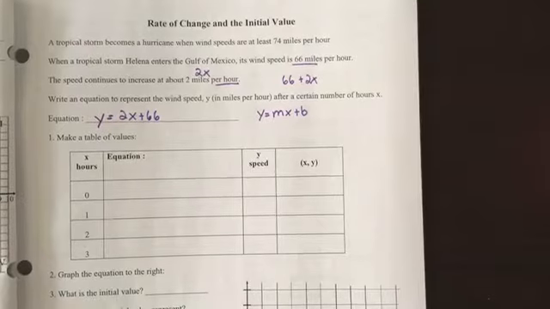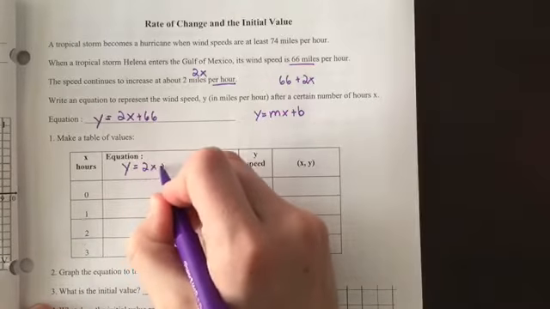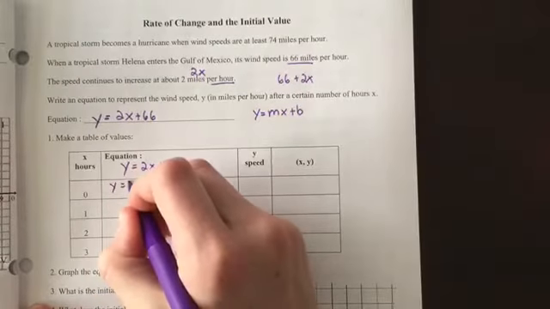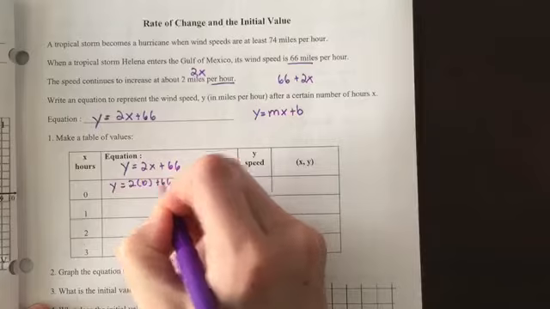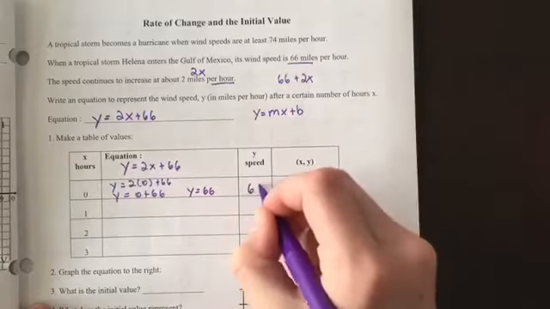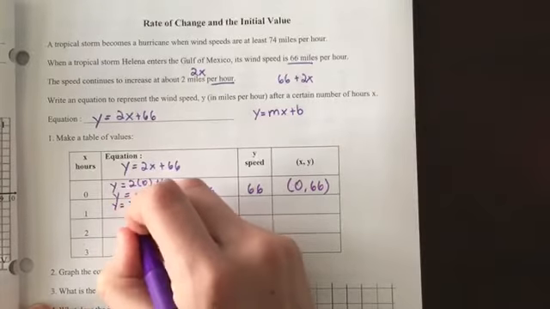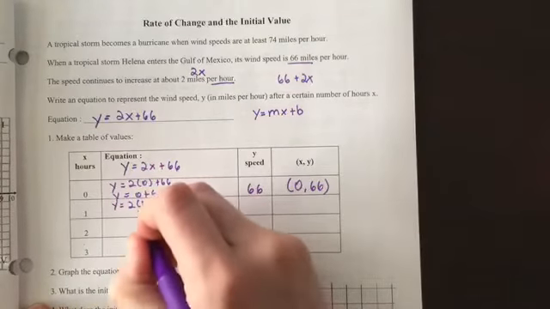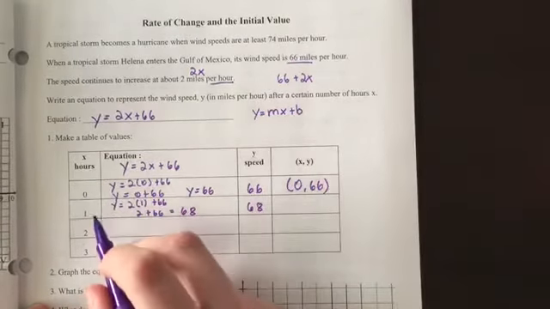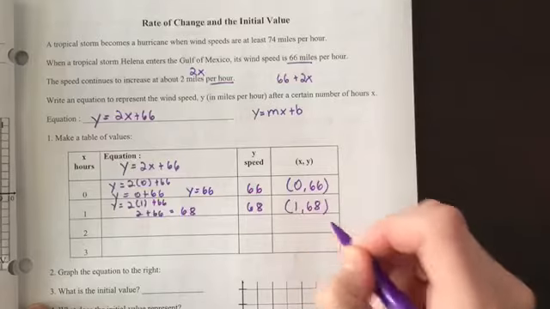Okay, so we're going to make a table of values. We're given our x values 0, 1, 2, and 3. So we have our equation y equals 2x plus 66, and we'll substitute in to find our speed y. That's going to be y equals 2 times 0 plus 66, so that'll be 0 plus 66, or 66. So that first ordered pair is going to be 0, 66. We'll substitute in for 1, so that's going to be 2 plus 66, which is 68, and I'm seeing a pattern: as our x's go up by 1, our y's are increasing by 2, so hopefully that pattern will continue since it's linear.